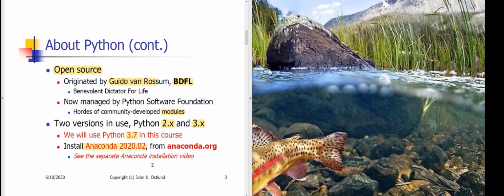This will give you not only Python 3.7, but also a variety of integrated development environments and a variety of very widely used and important modules of code for doing things like statistics and graphics and machine learning and so on and so forth. There is a separate Anaconda installation video that you can follow in order to get this installation done.